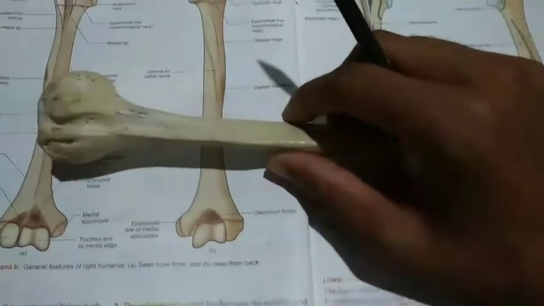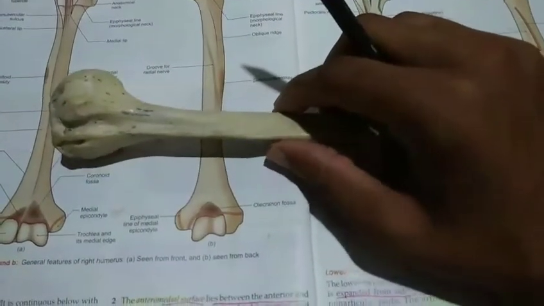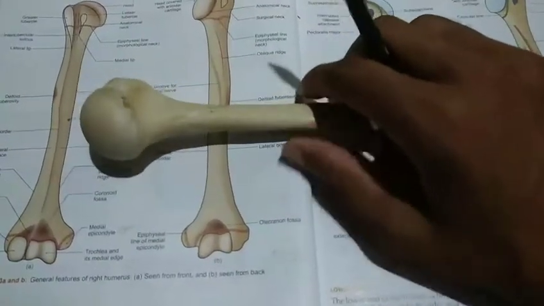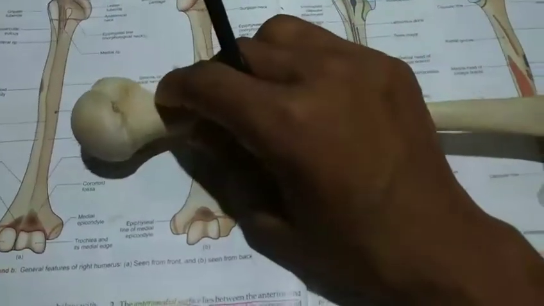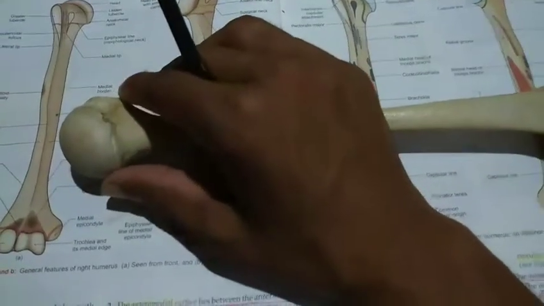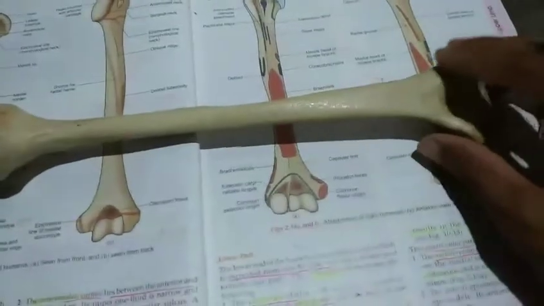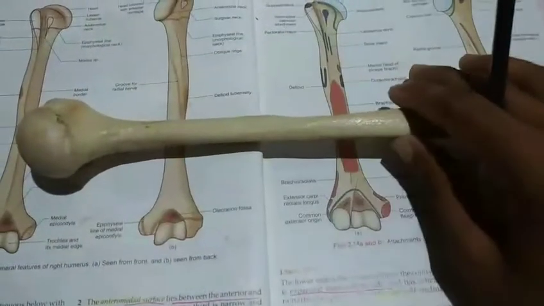This is humerus, which is the longest and strongest bone of the upper limb. First of all, we will learn its anatomical parts. It is the typical long bone. It has upper end, lower end, and intervening shaft.